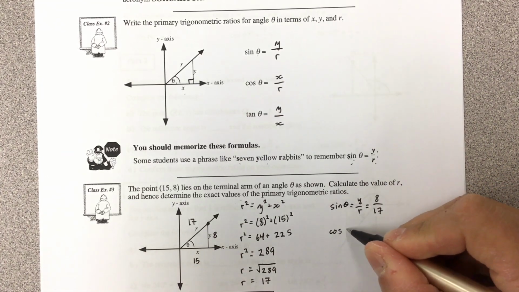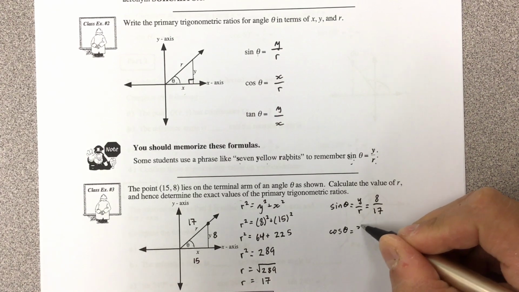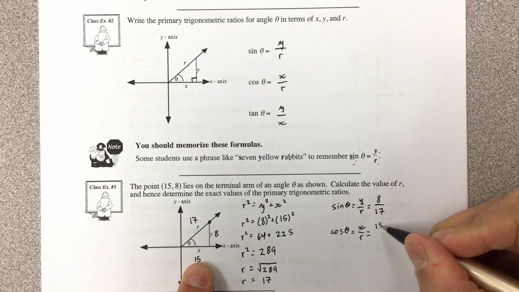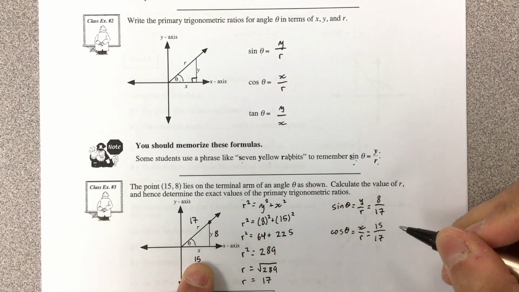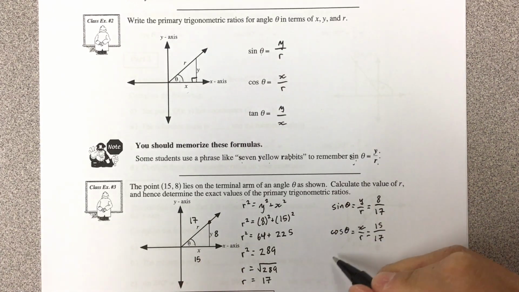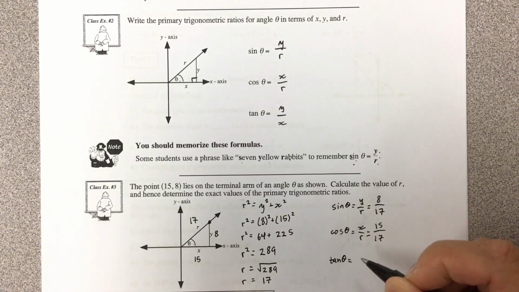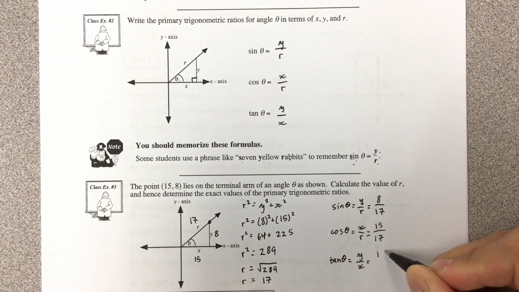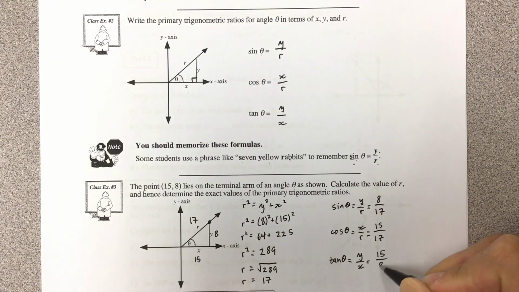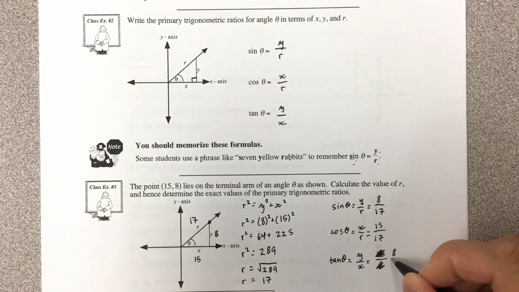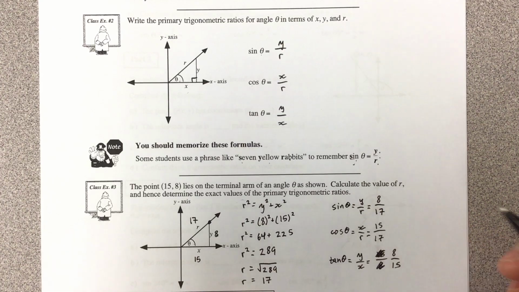Cosine theta is x over r, and that is equal to 15 over 17. And last, I have my tangent, which is equal to y over x. Oh, sorry, no. y is 8. That is 8 over 15.